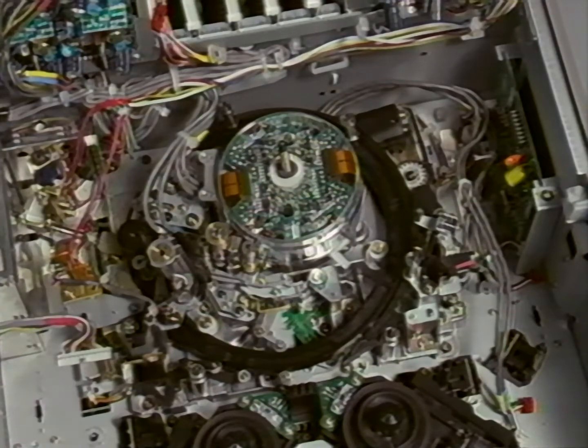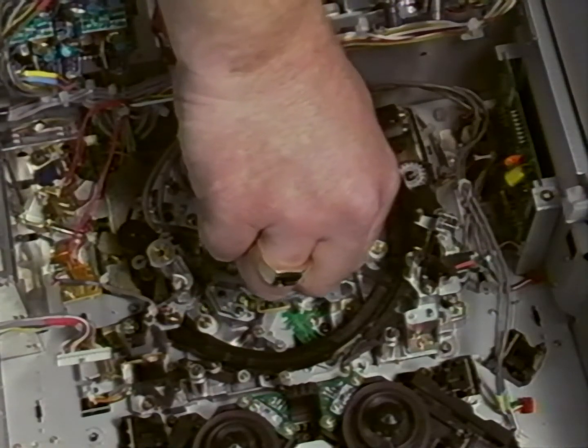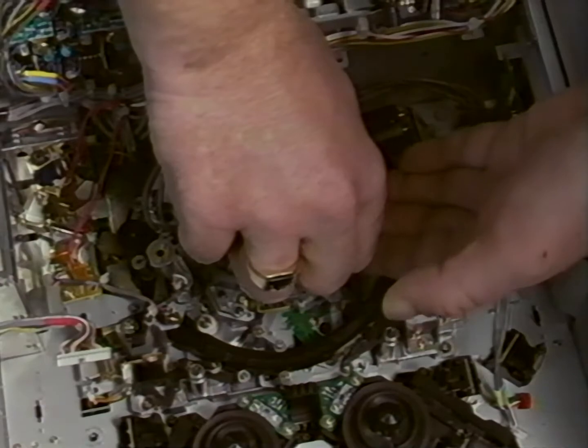While the drum is being lifted out of the machine, the harnesses can be pulled out from under the threading ring.